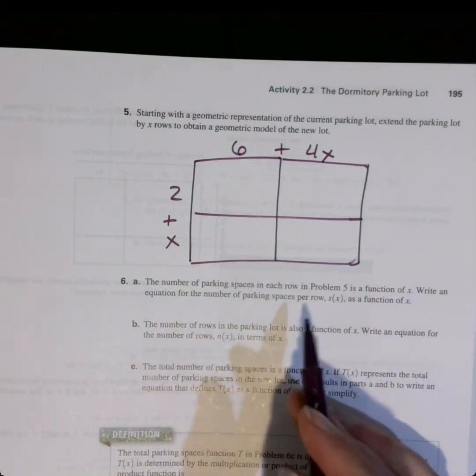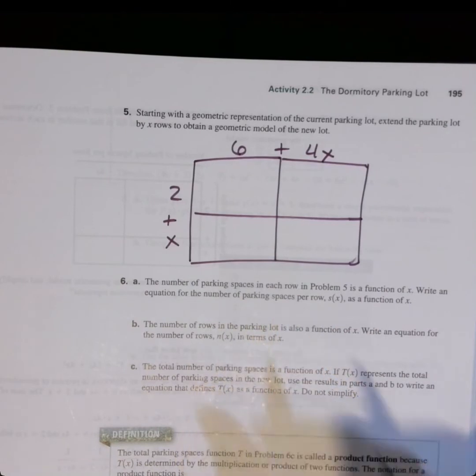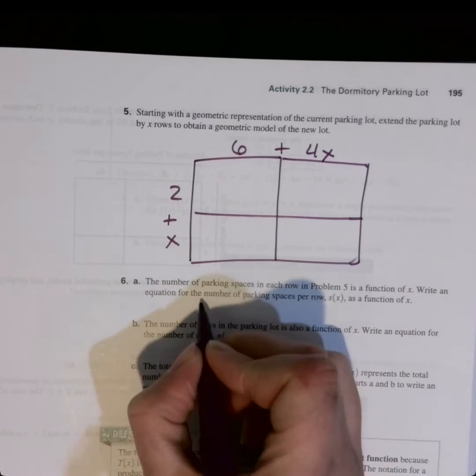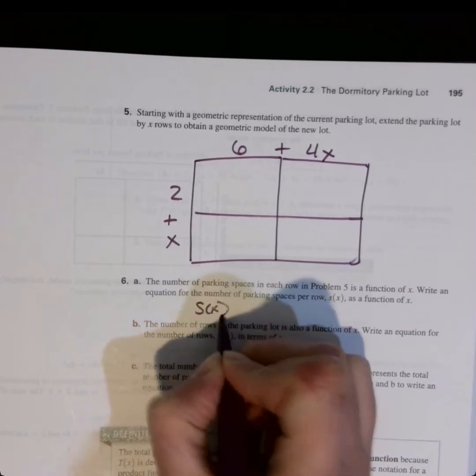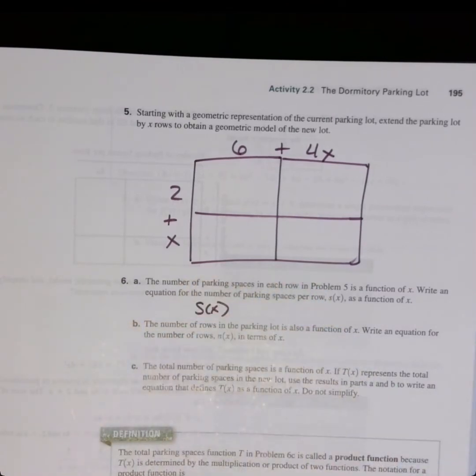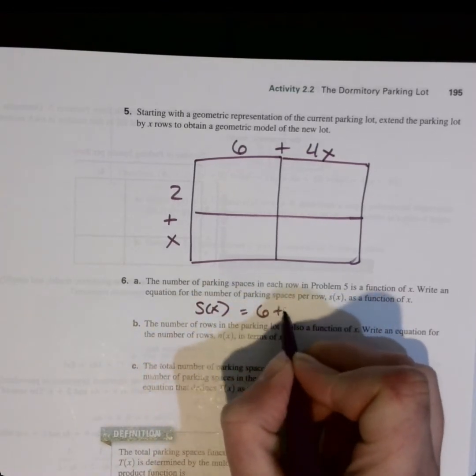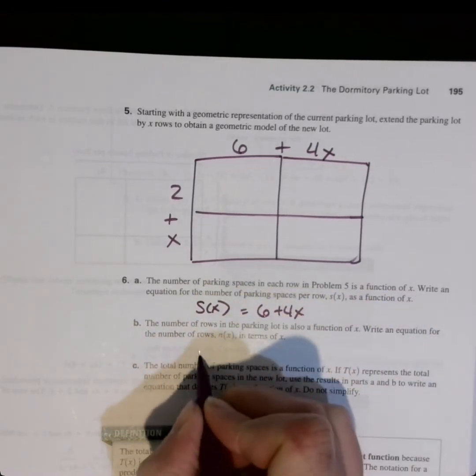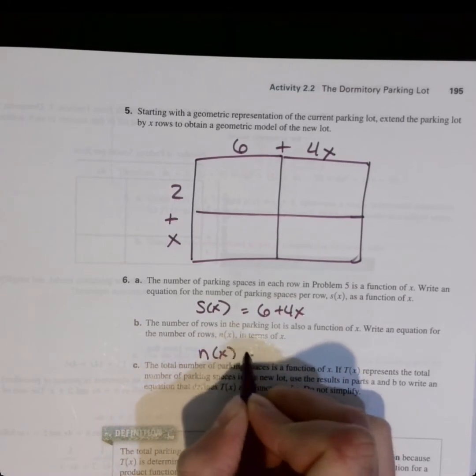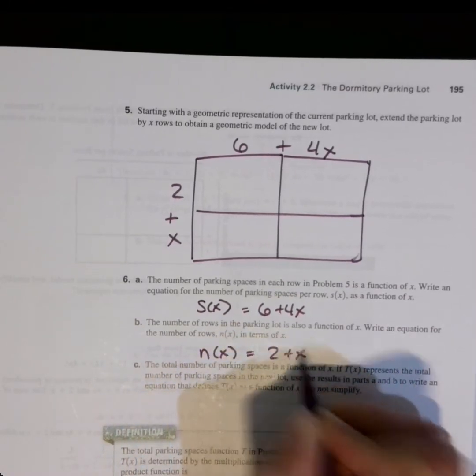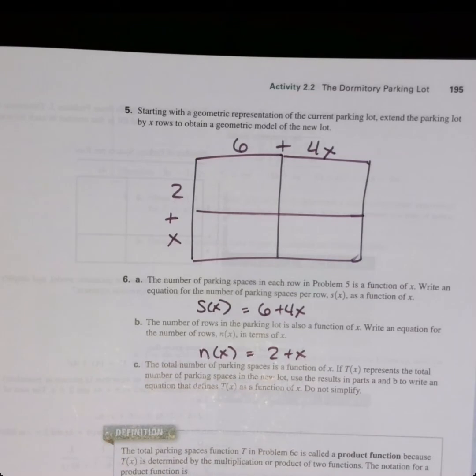Write the number of parking spaces per row, s of x. Our s of x function is the number of parking spaces, so that is our 6 plus 4x, and our number of rows, that is our 2 plus x. We'd already determined those before, we're just putting them in function notation because they asked us to.